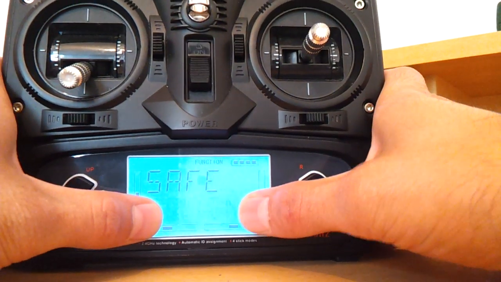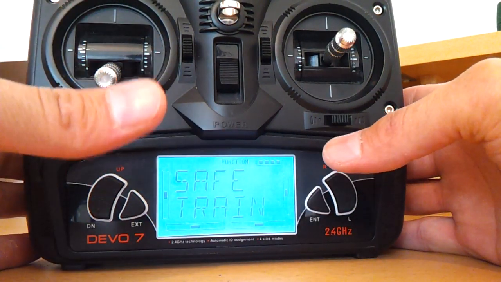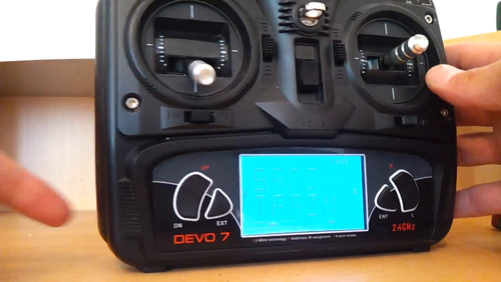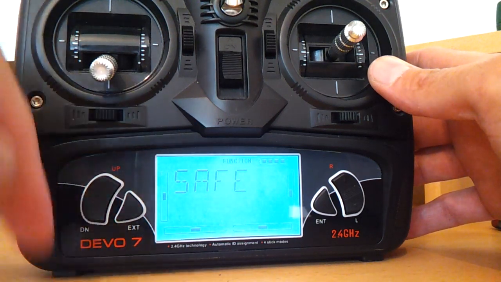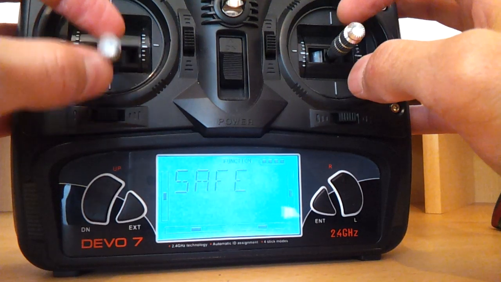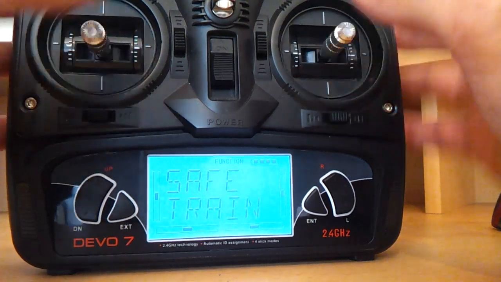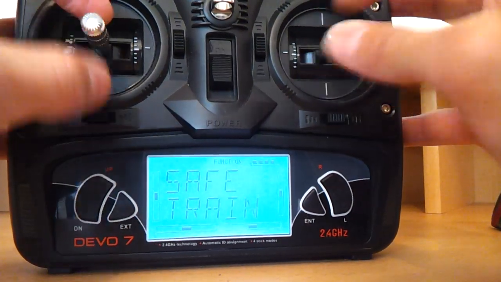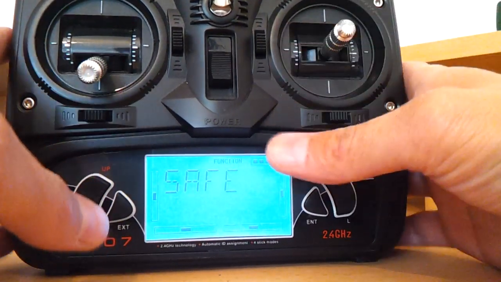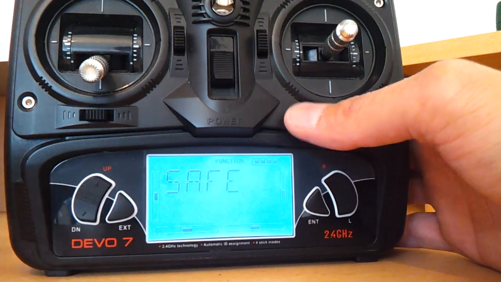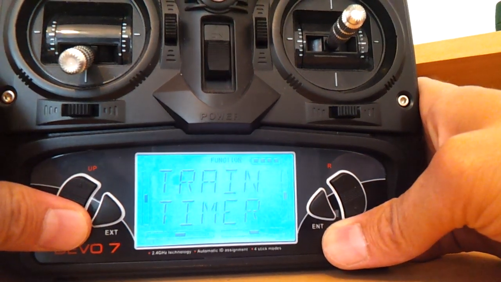Training mode is kind of neat. I've never used this either, but let's say I want to let you fly one of my big helicopters, and we both have the same controller. You can actually hook a wire between the two of them. The other person can fly it, but if they're getting ready to crash, then the teacher can take over automatically. As soon as I move my sticks, like if I see it going into a tree and I want to move it out of the way, it will take over. So you can let somebody else fly your helicopter, but you can take over if they're about to crash. That's a pretty neat little thing, but I have never used it.